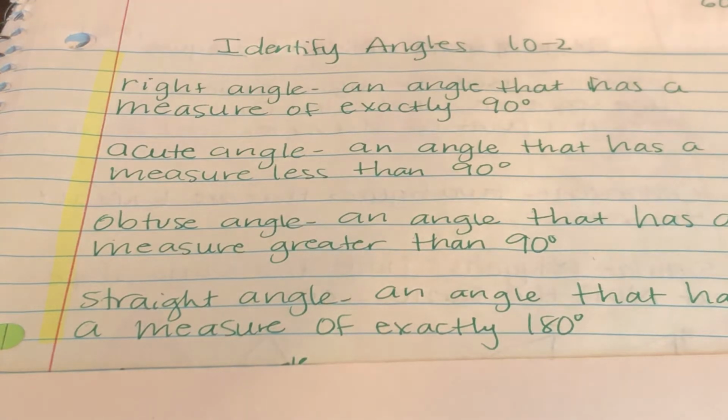An acute angle is any angle that is less than 90 degrees. So it can measure 1 degree all the way to 89 degrees, anywhere in between there, and it's an acute angle, like a cute little angle because it's small.